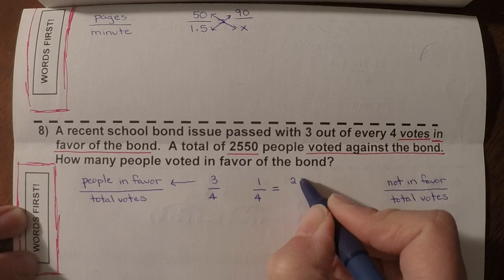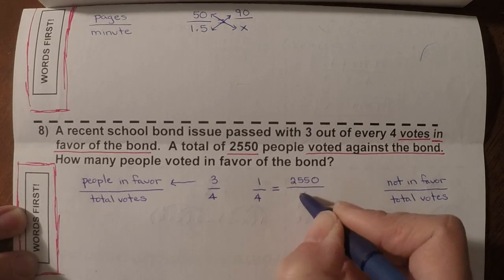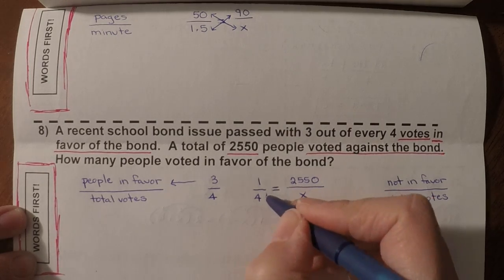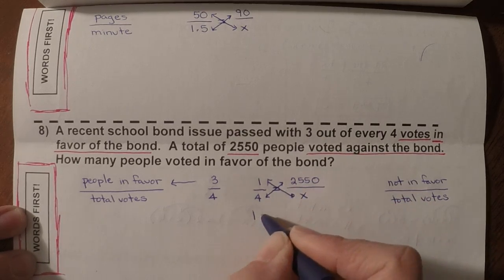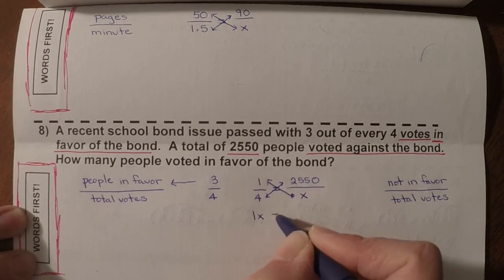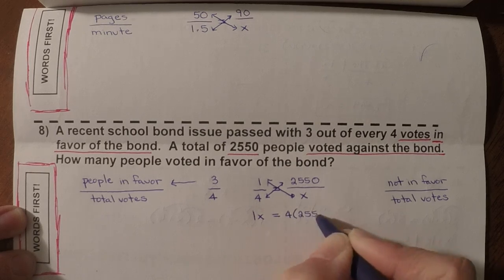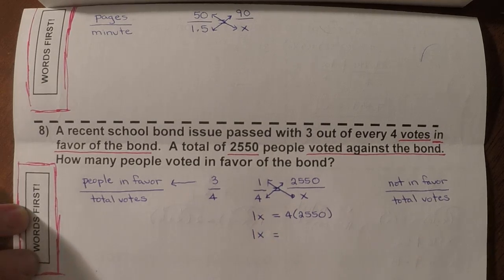So we would put 2,550 here. And then this would be the total number of people that voted. So if I solve this by cross multiplying, I have 1 times x equals 4 times 2,550. So I'm going to get out my handy dandy calculator and multiply that.